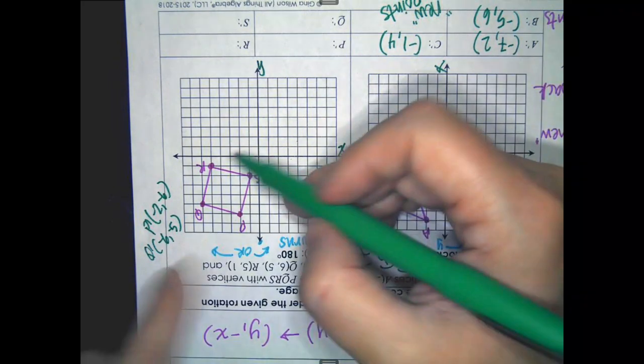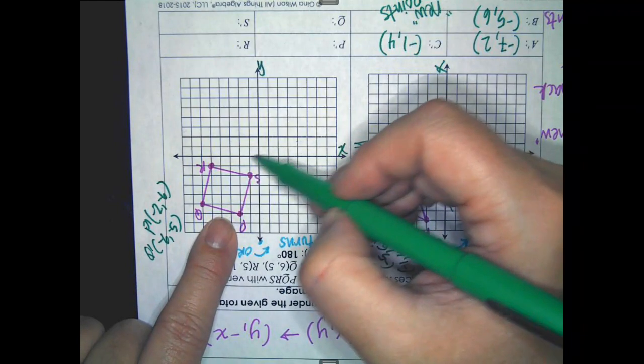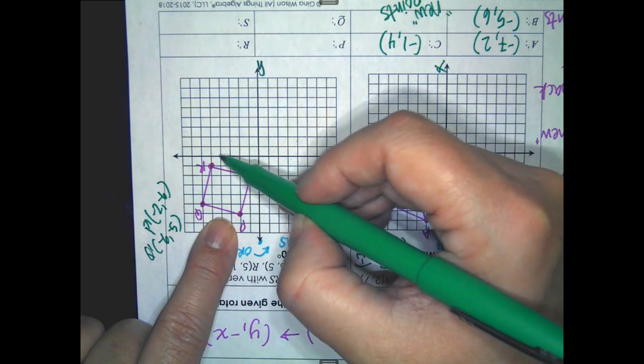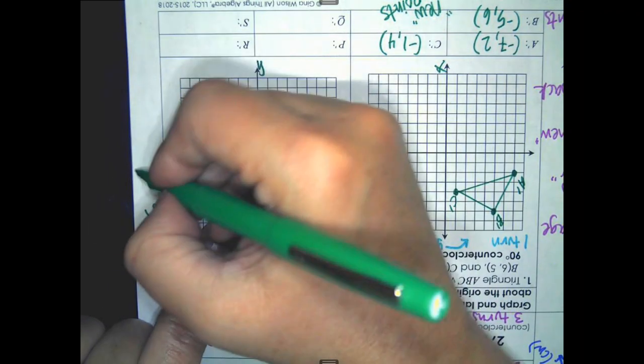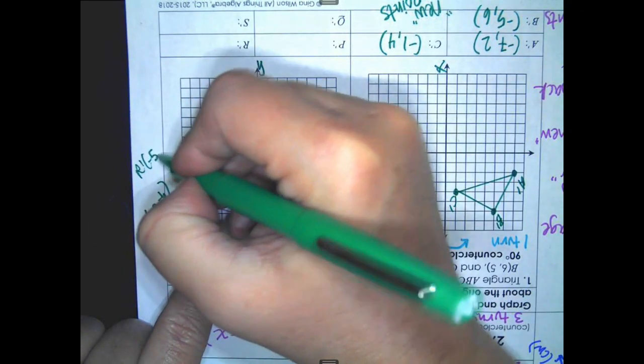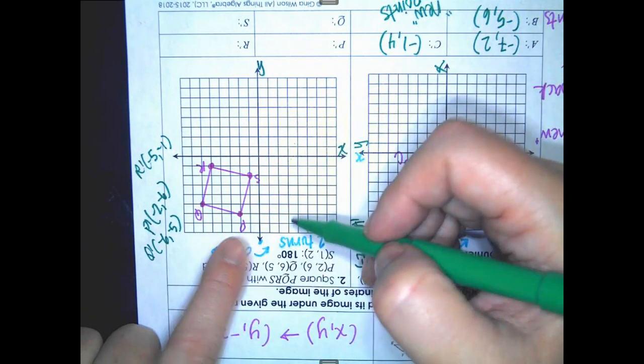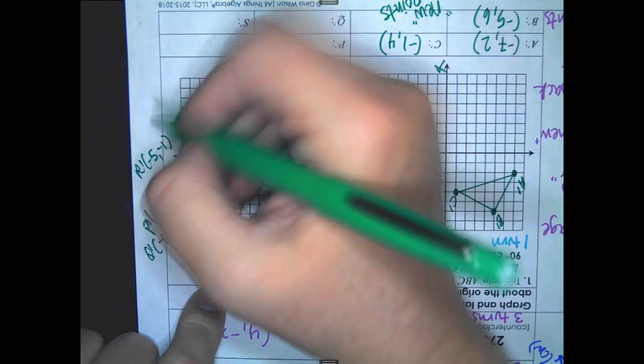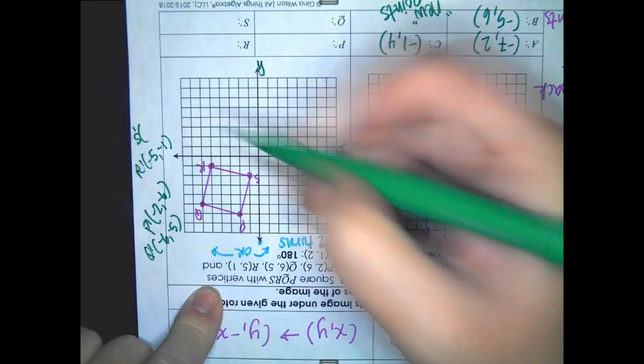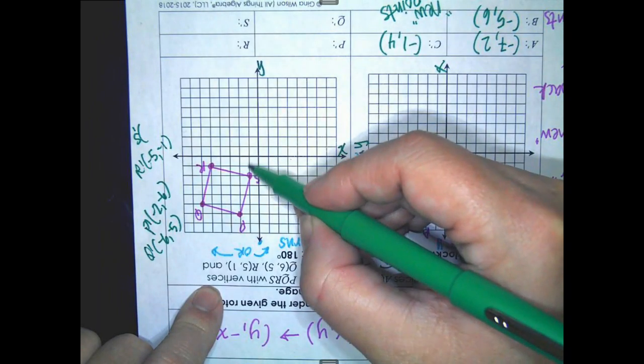Now let's go to R. R is right here. And I'm going to go negative 1, negative 2, negative 3, negative 4, negative 5. I'm going to write that up here. And down 1, which makes it negative 1. Okay. And then lastly, we have S, which is right here. So S prime is going to be negative 1, negative 2.